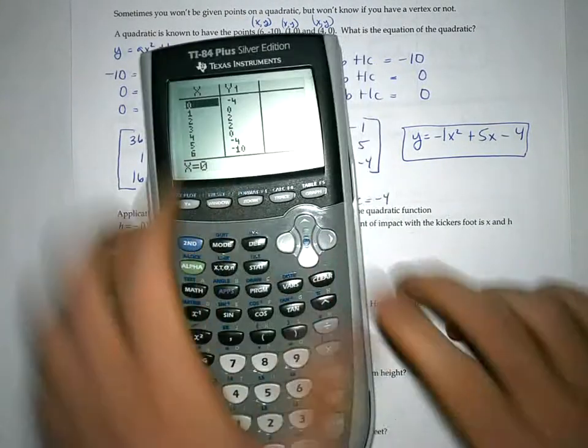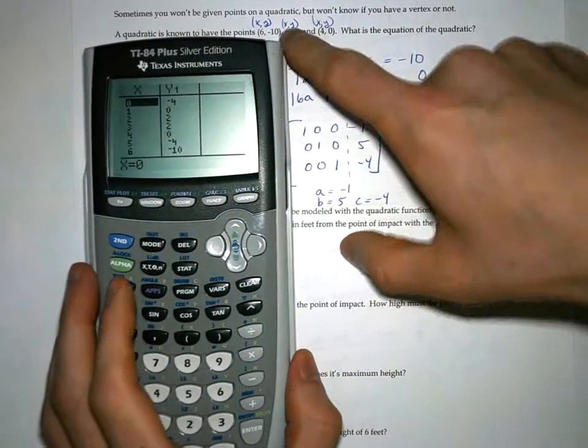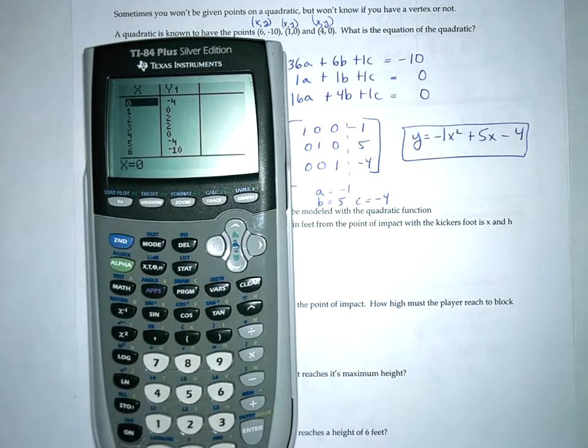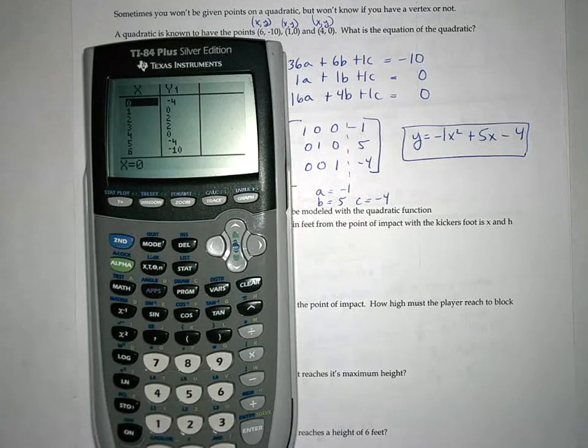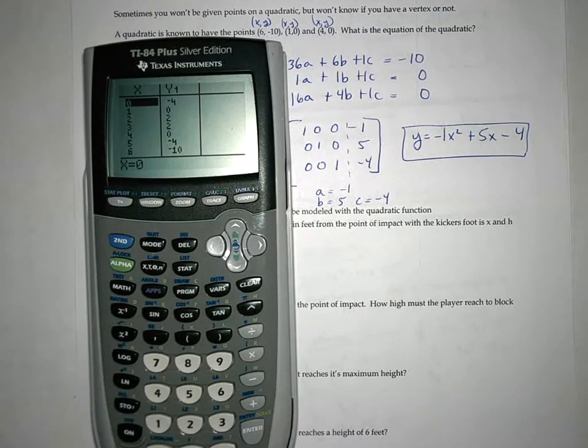If I go to 6, I see that it is, can't see that with the light there, but there is 6, negative 10, which is one of the points. The second point was 1, 0, and the third point was 4, 0. So all 3 of those points appear in the table, which means I do have the correct values, and this is the correct equation for the parabola.